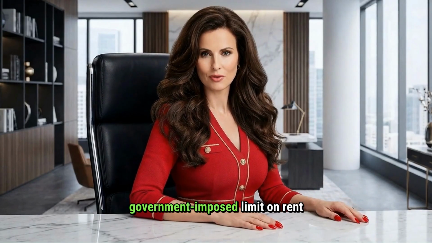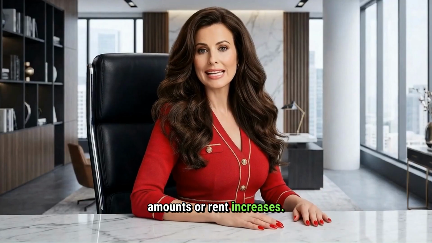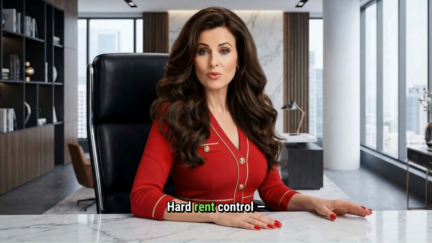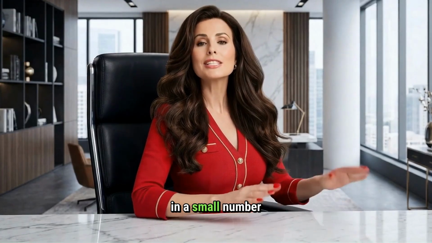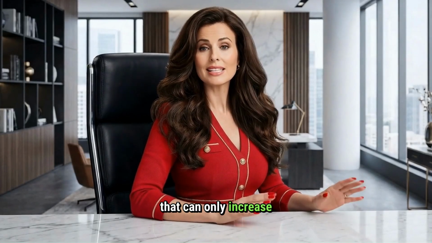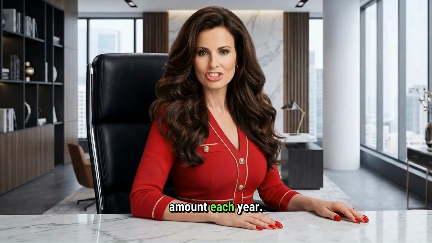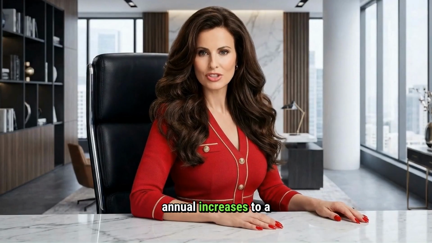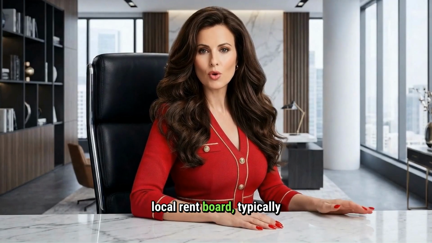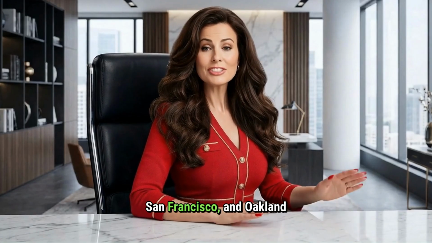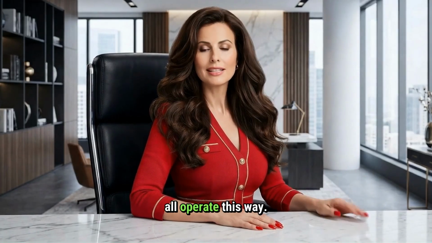Rent control is a government-imposed limit on rent amounts or rent increases, but the term covers several different types of regulation. Hard rent control, the original type found in a small number of cities, including parts of New York, sets a fixed rent that can only increase by a small specified amount each year. Rent stabilization is more common. It limits annual increases to a percentage set by a local rent board, typically based on inflation. New York City's stabilization system, Los Angeles's RSO, San Francisco, and Oakland all operate this way.